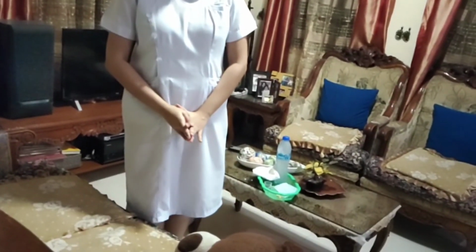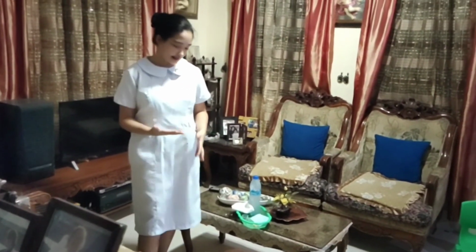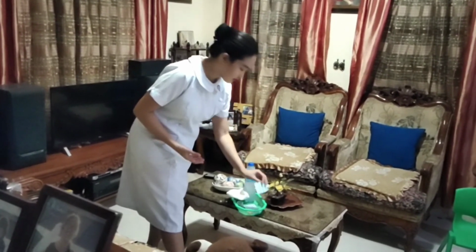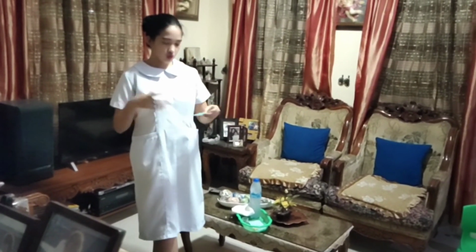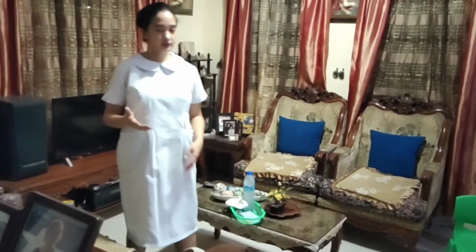Next is to identify the client carefully. There are 3 ways to do this. Check the name of the client on the identification band. Ask the client his or her name. What is your name, ma'am? Okay, ma'am. Thank you. Verify the client identification with staff members who know the client. Ask the colleagues or previous staff nurse who handled the patient.